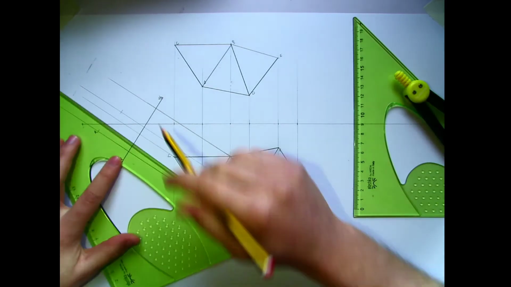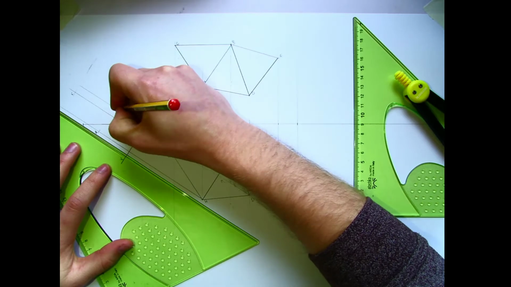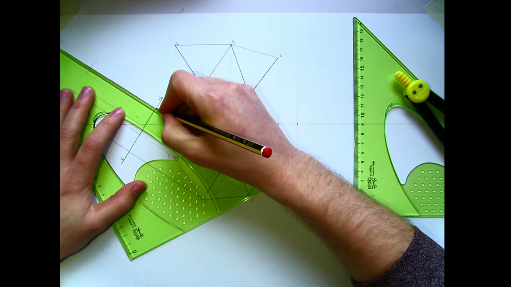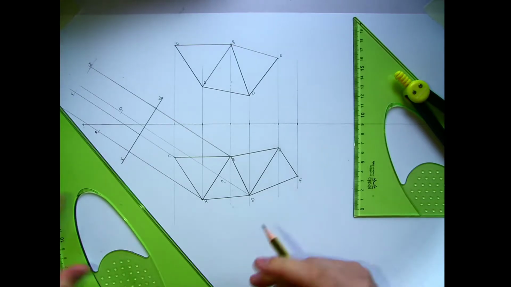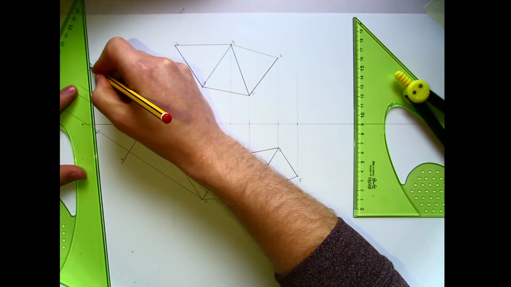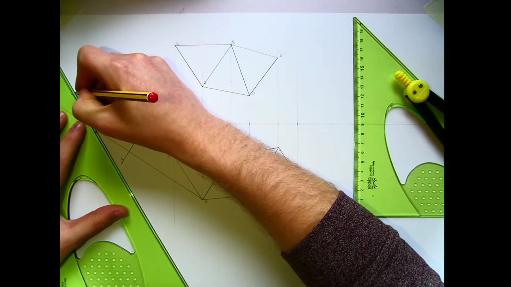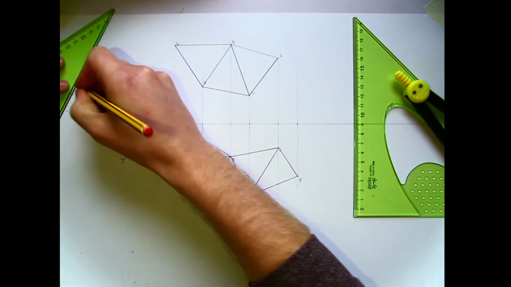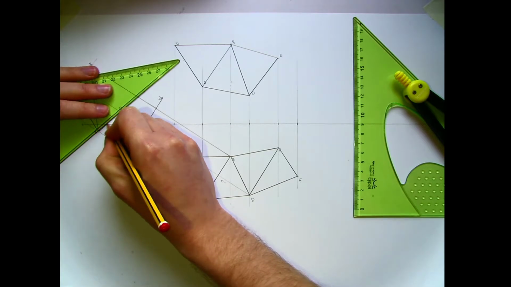Okay, so extending my lines on. This is C, this is D, and up here is B. Okay, so join the planes up again as they were. So you've got ABC and ABD. So ABC is this plane, and ABD is the second plane.